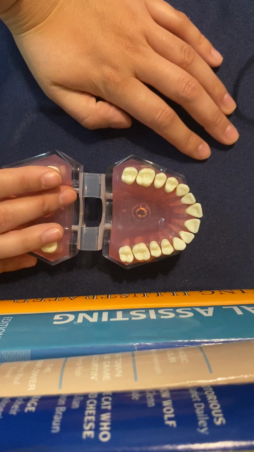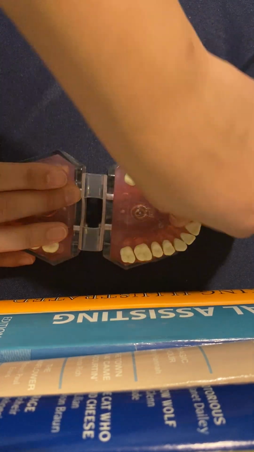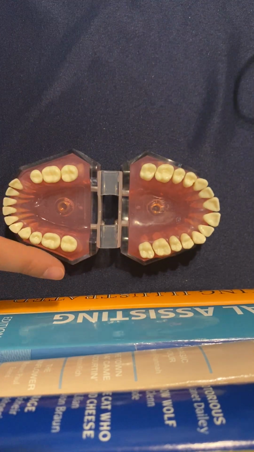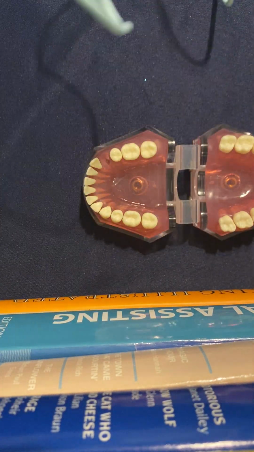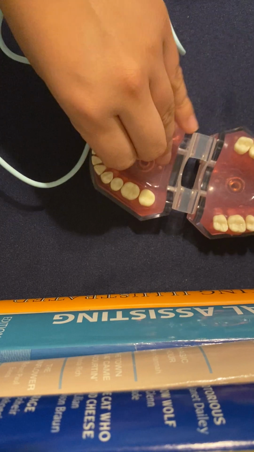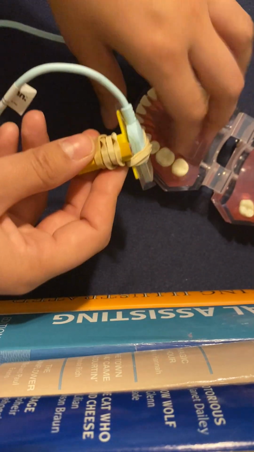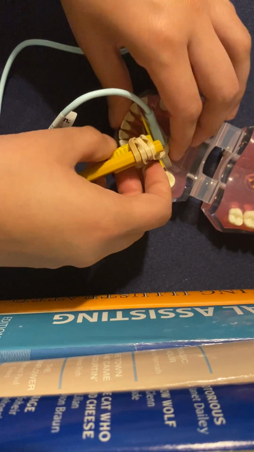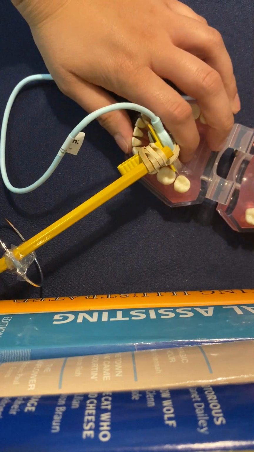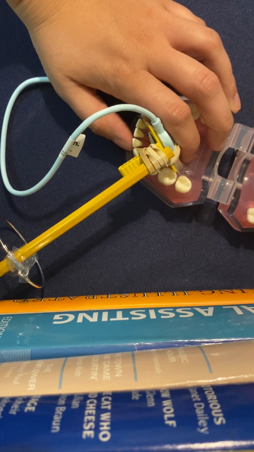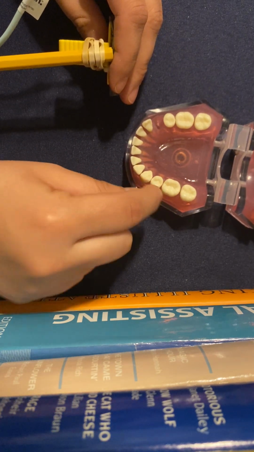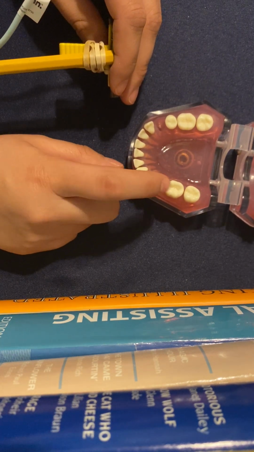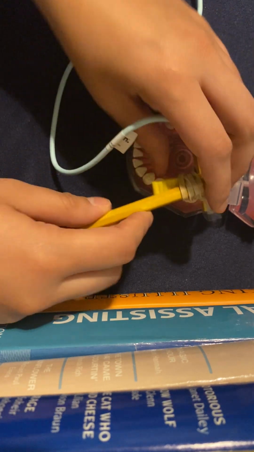Okay, now we're doing the mandibular left premolar. So that would be this. The reason they do it like this is because they don't want to have to flip this around, and it won't take so much time. So for the mandibular premolar, you're going to want to center it on the second premolar, this one right here. I almost grabbed the wrong one. So I want to center it on that.